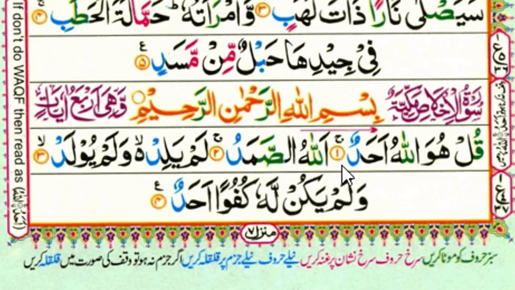ahad. And there is a stop sign, the circle and the little jim. And jim is the optional place. When this jim comes, you can stop, you can continue as well, but the stop is better. So the next is Allahu Samad.